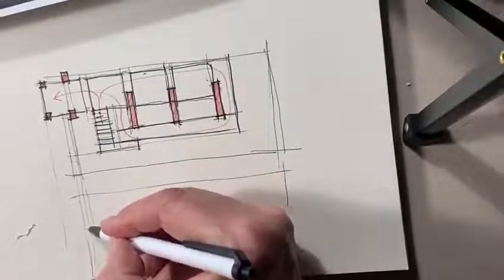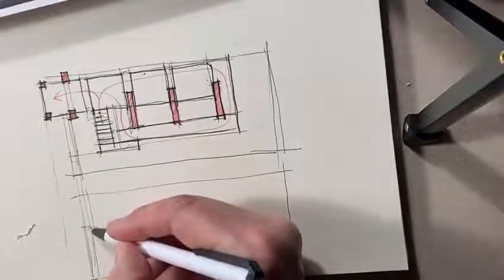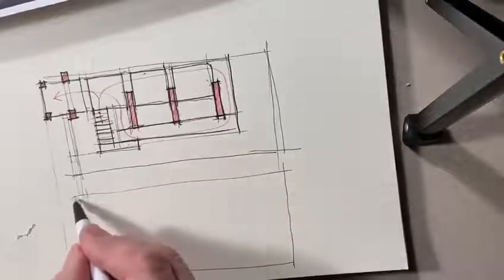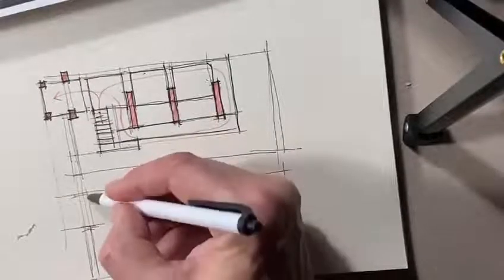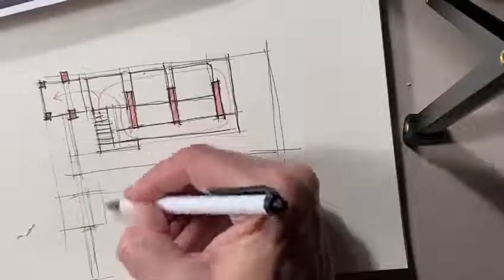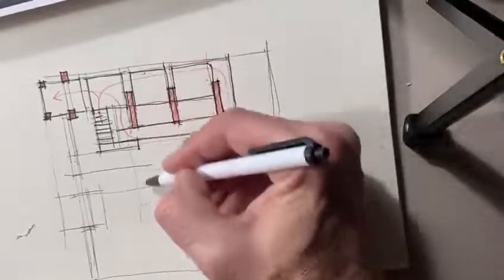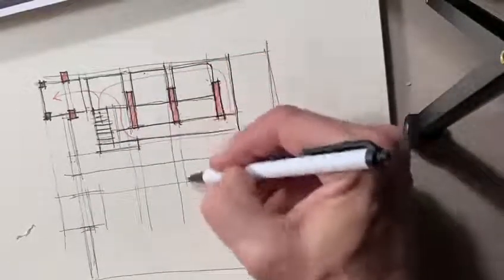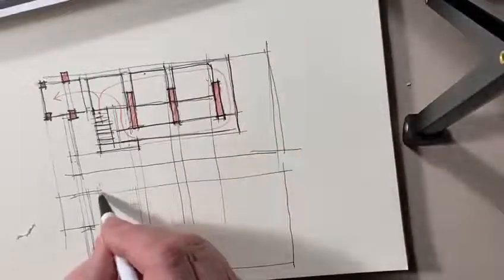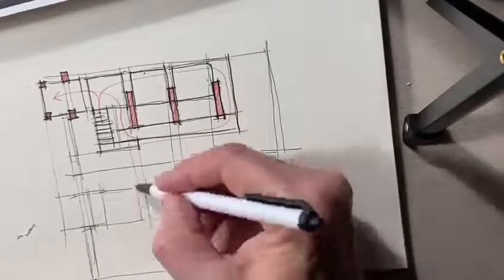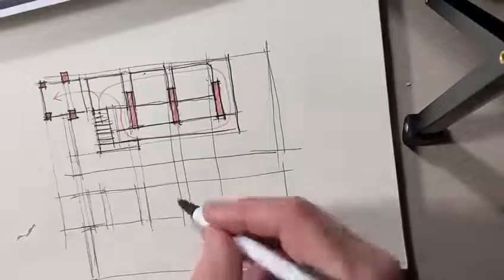If I had a piece of tracing paper, I'd probably do it over this. I'm going to do the same thing again where I use those guidelines to set up those 4 squares again. I'm just keeping it light.